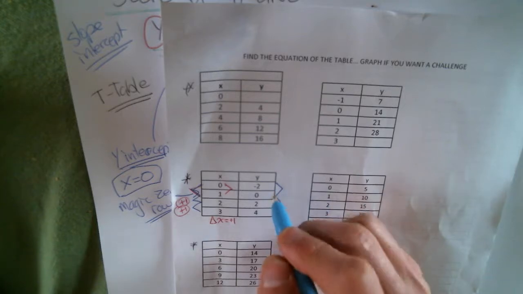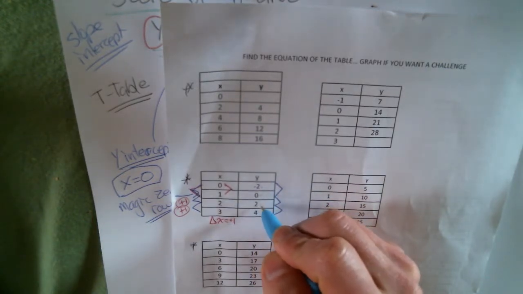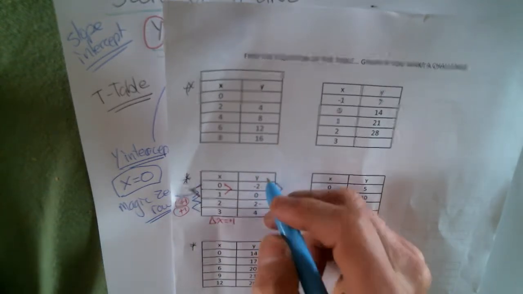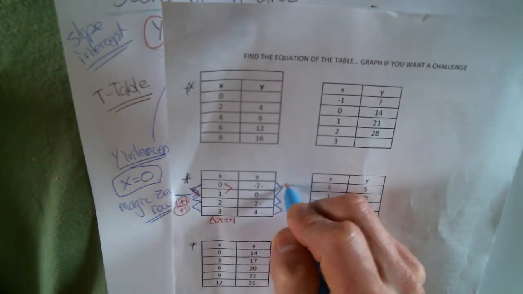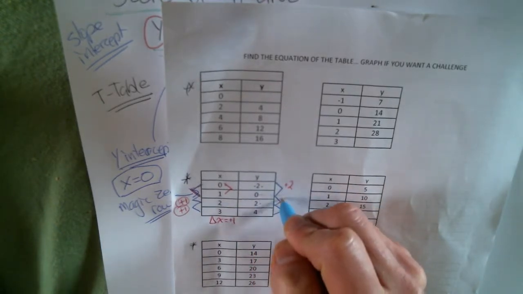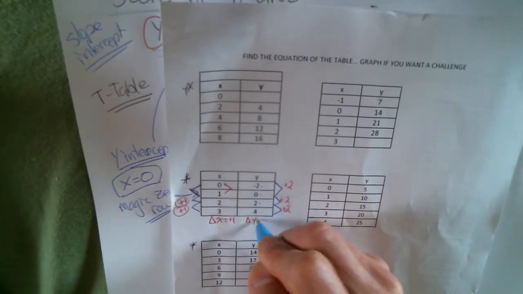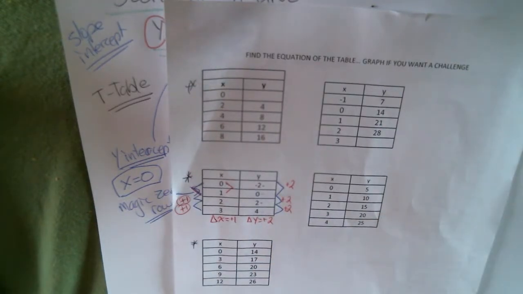Next one, y. So here we have negative 2 to 0, 0 to 2, 2 to 4. What's it going up by? 10? 20? No, you're right. Negative 2 to 0 is going up by 2. Here, up by 2. Up by 2. My delta y is going to be positive 2. Okay? So far so good?